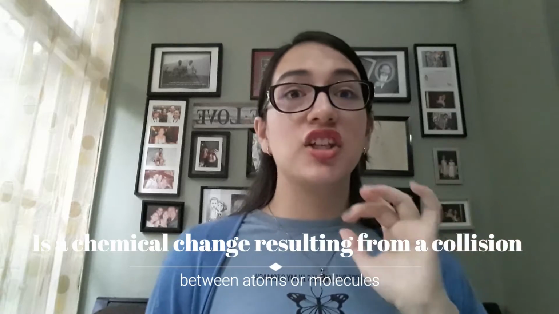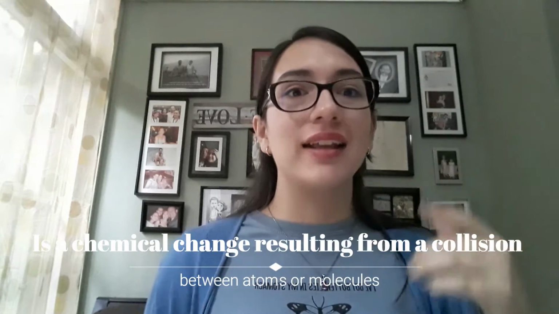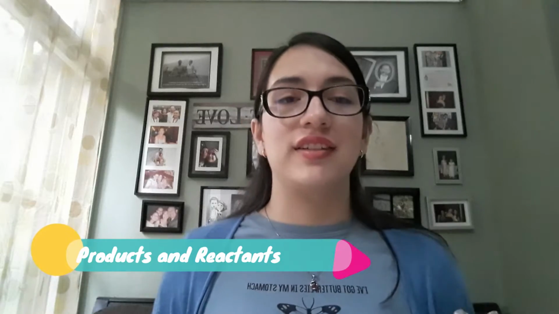The study of chemical reactions is the most important aspect of studying chemistry, and it also helps us to understand how physical creation works out. So we're going to start by defining what a chemical reaction is. A chemical reaction is the change resulting from a collision between atoms or molecules, and it has two parts: the products and the reactants. The reactants are the original substances you're working with, and when you mix two or more substances, those are all the reactants, and you will get the products. That's the new substance you get after.